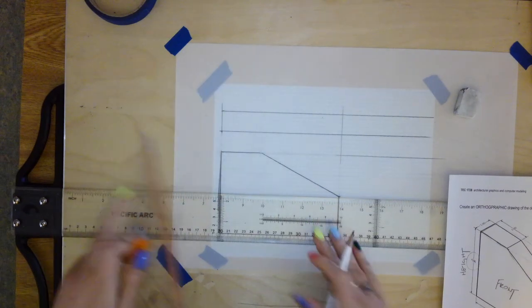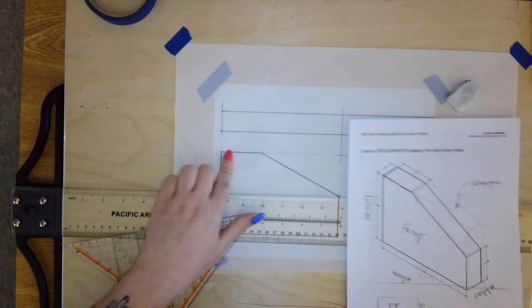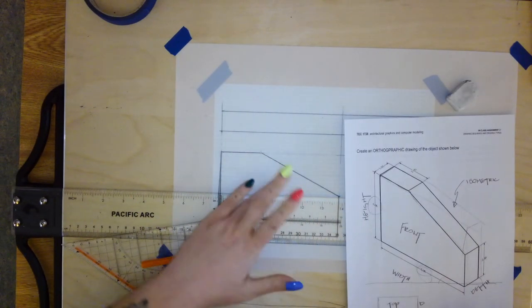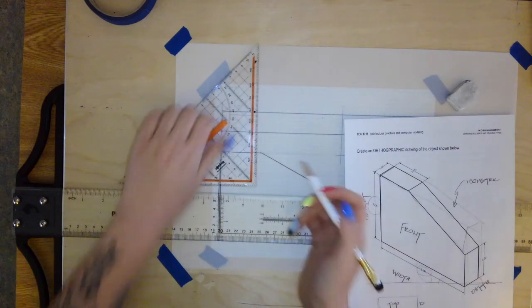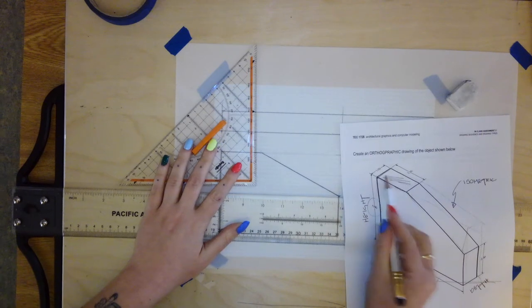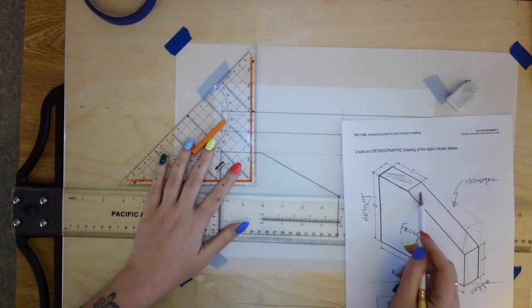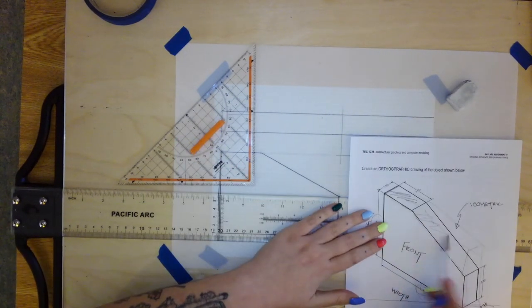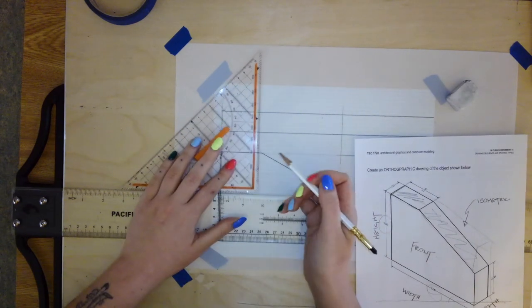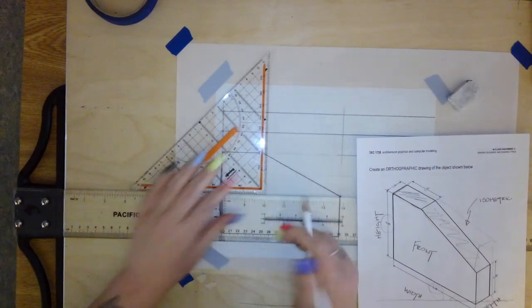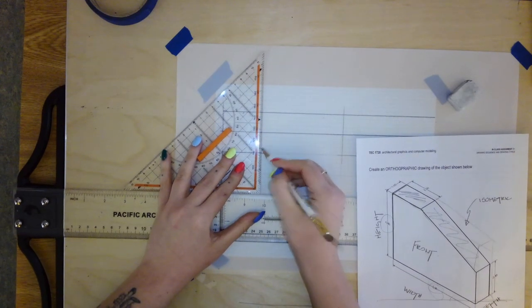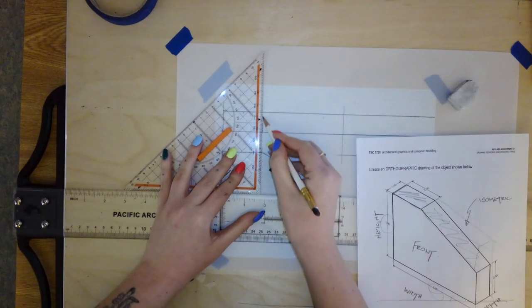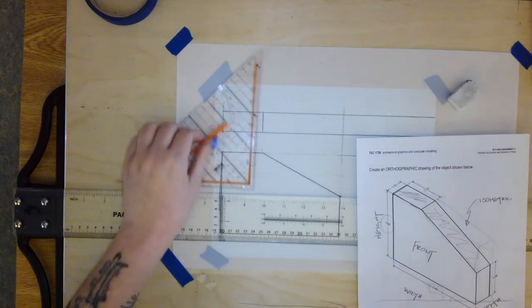Now pretty much any time we have a feature or any change in measurement in our front view, we need to make sure it's also shown in our top. So this needs to be shown as different from this. I'm just going to take my t-square and set square, line it up, and project that up.